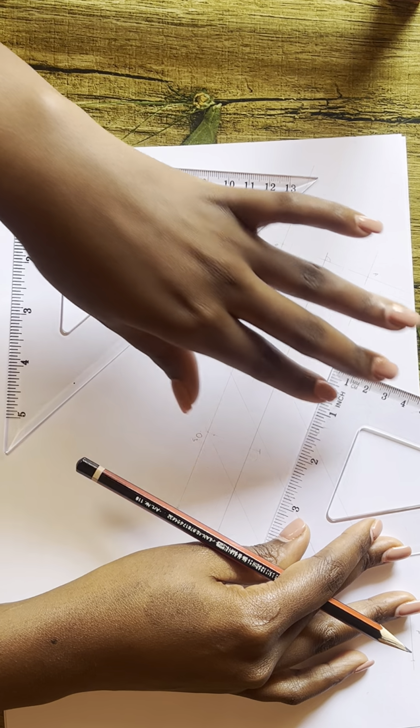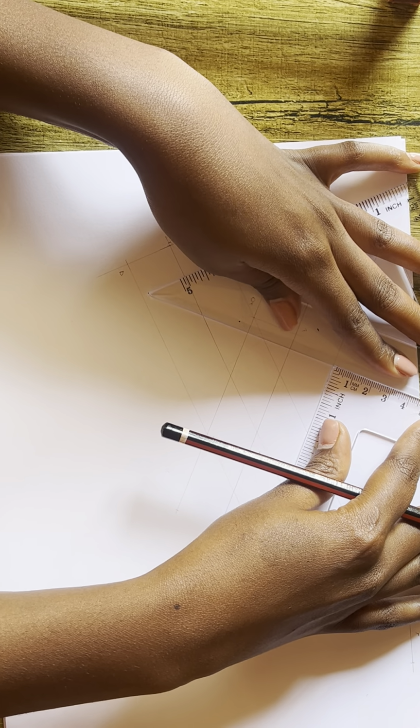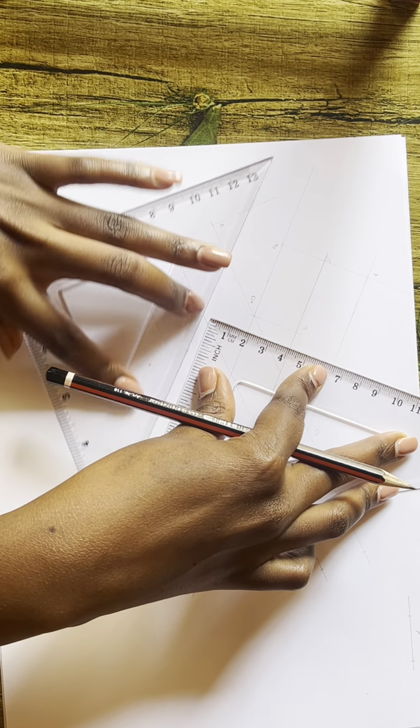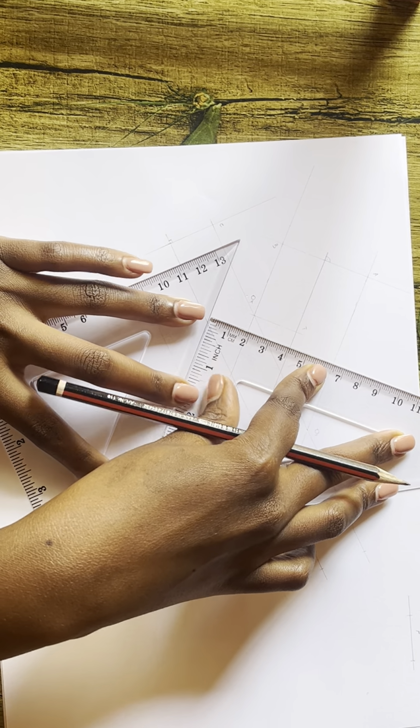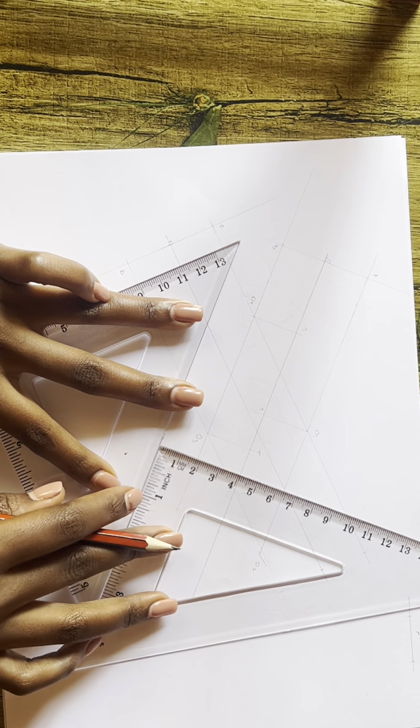You get? So let's draw perpendicular lines of point O1 and O2 to the first intersecting line. Slide O1. We draw a perpendicular line to the first intersecting line. That's a tangent as well.